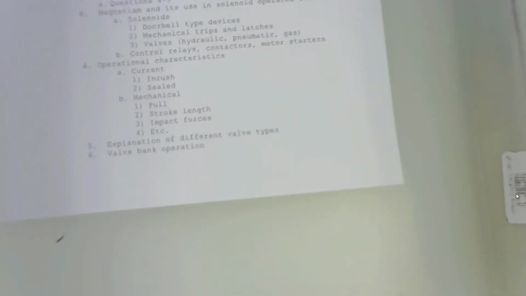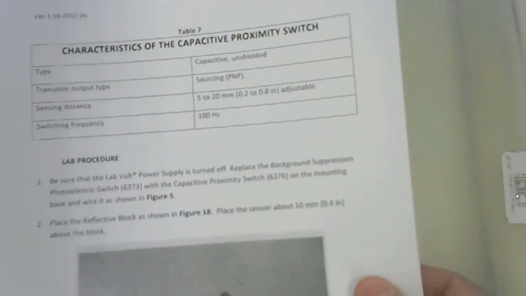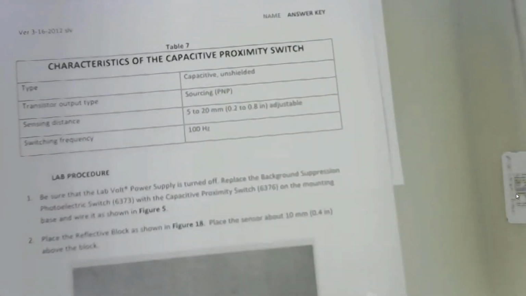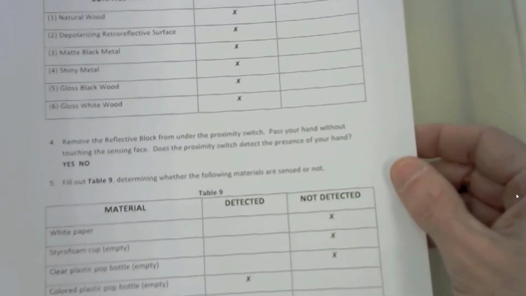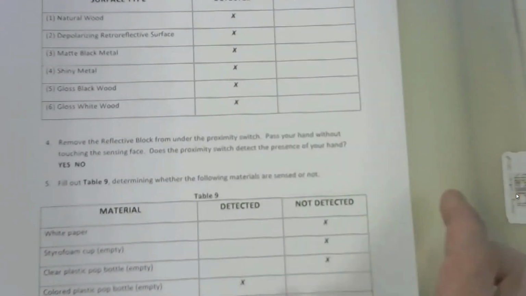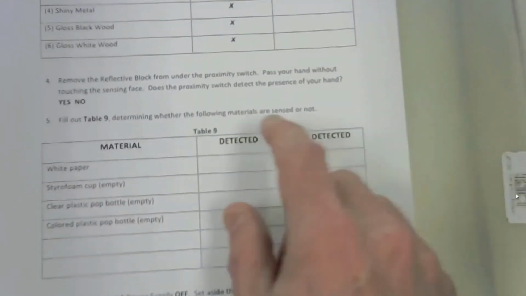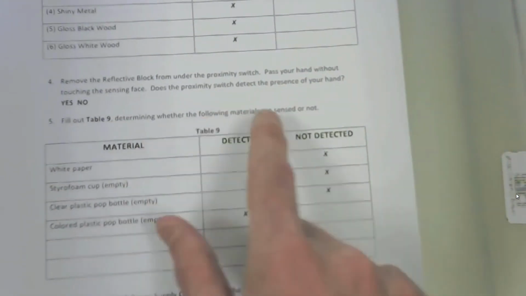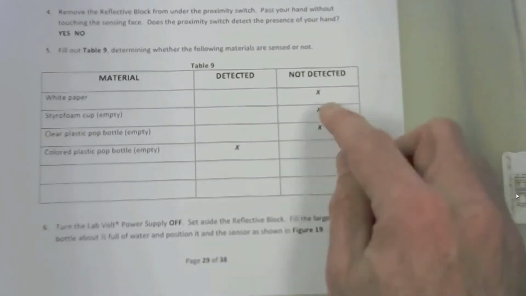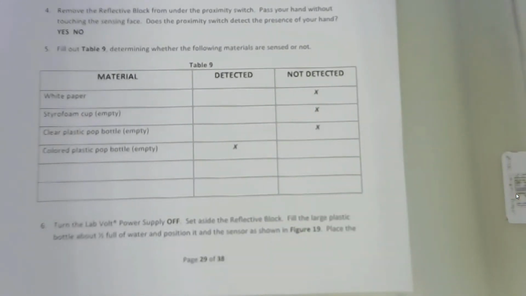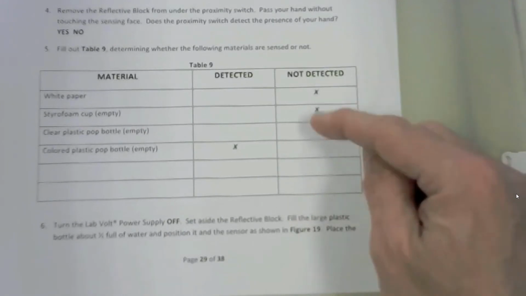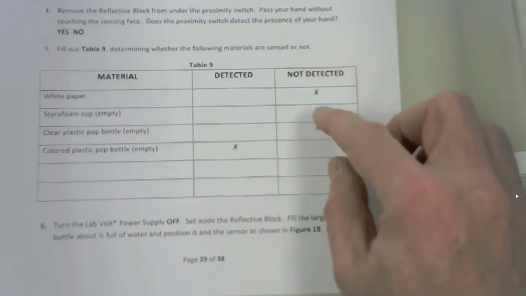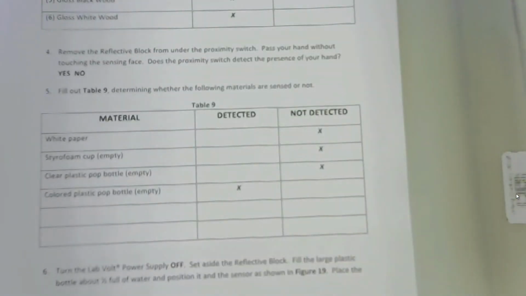The next one's capacitive proximity switch, which dealt with dielectric constants. And so we had the capacitive sourcing PNP, which means it was producing voltage. Okay. And then we had, did good. It was pretty much detecting everything here. Okay. Remove the reflective block, place your hand, no. Determine which of the following materials are sensed or not. So here, white paper, styrofoam, clear plastic, and didn't have enough of a dielectric constant to get these things, but it did get all those.